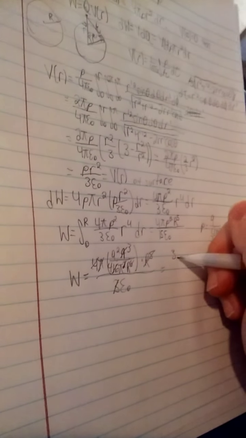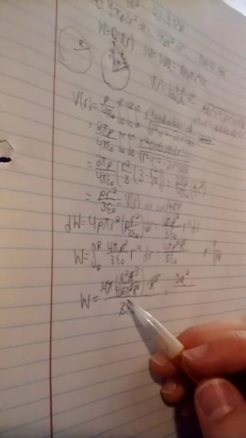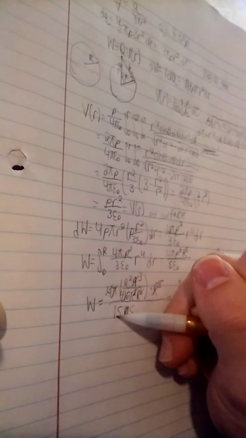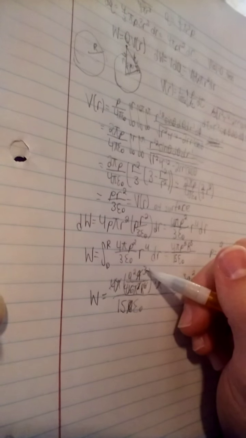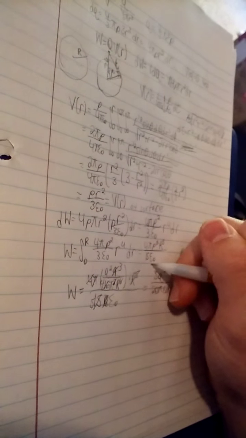So we have 3Q squared, and then we have a 4, oh no, I apologize, this is 15, not 3, so this goes to 5. Anyway, so we have a 5 and a 4 in the denominator, so that's 20, and then pi epsilon naught R, and that is our total energy given using the snowball method.